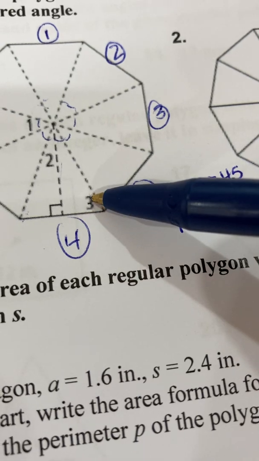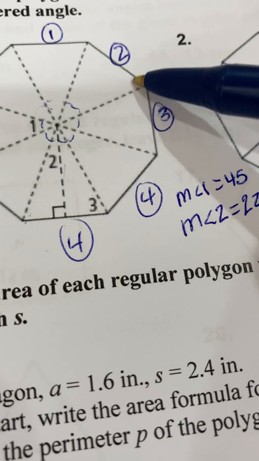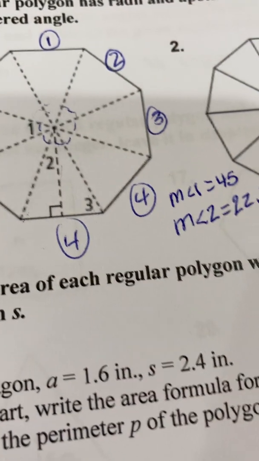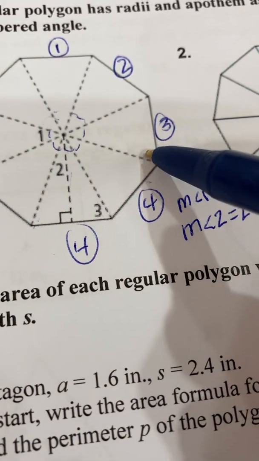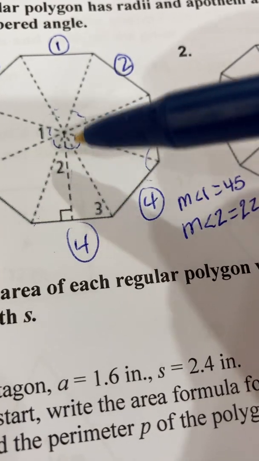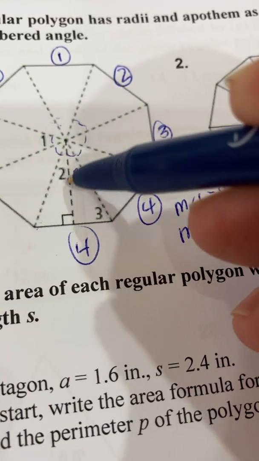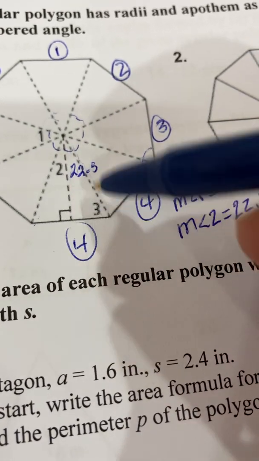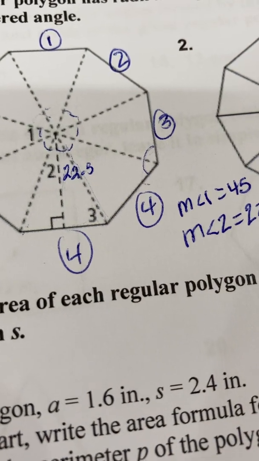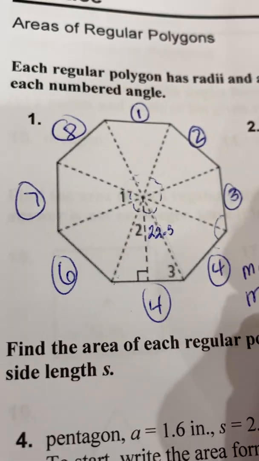And then to find the measure of angle 3, there's a couple of different ways. If you remember a while back, we found this whole angle by taking n minus 2 times 180. That got you the sum of an octagon. And then you could divide it 8 ways to get each of these individual angles, and then you can cut it in half because this comes down. Or if you know that this angle right here is 22.5, you have a nice little right triangle right here, and you can just take 90 minus 22.5 to get that angle 3. Okay, so that looks like it's 67.5.